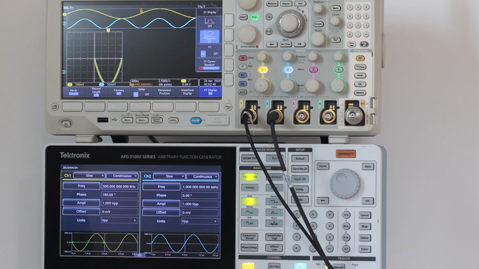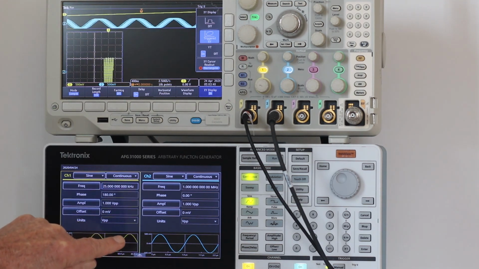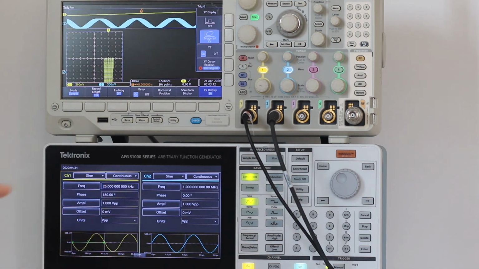The Lissajous figure is a sideways figure 8 with two lobes. And 250 kilohertz generates 4 lobes. Let's double the amplitude to 2 volts peak to peak.